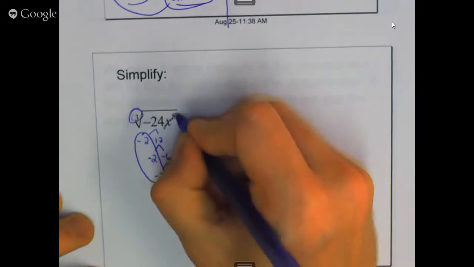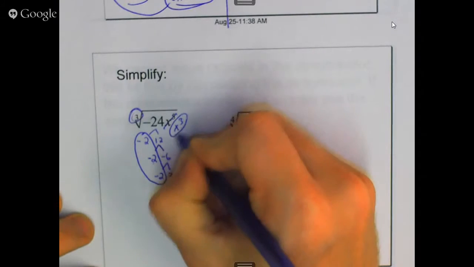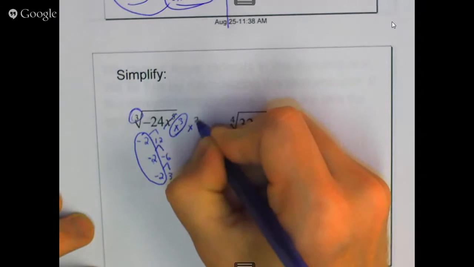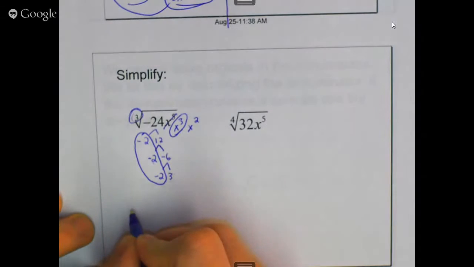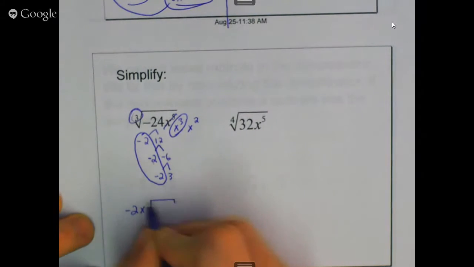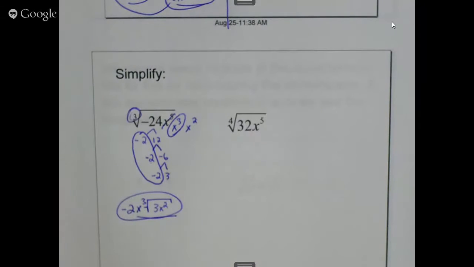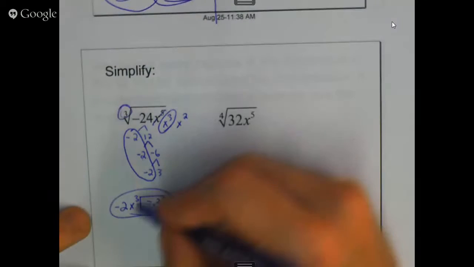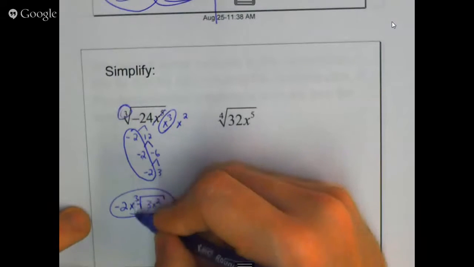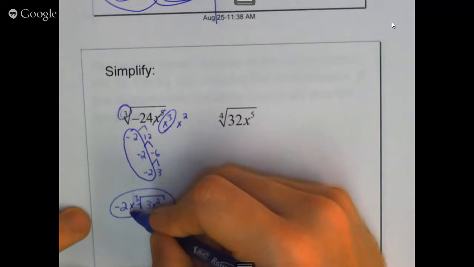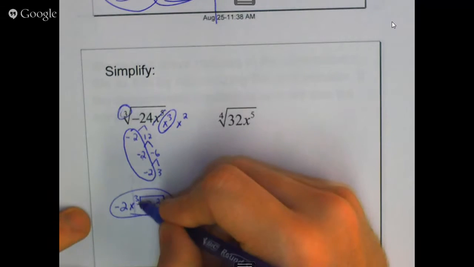Now the x to the 5th can be x to the 3rd. There's a group of 3, and I have 2 left over. So I'm bringing out a -2x, and under my 3rd group, make sure we get that index written there, I got a 3x squared. And that's my solution, my answer. Now make sure we leave enough space here so that we're not thinking x to the 3rd square root there.